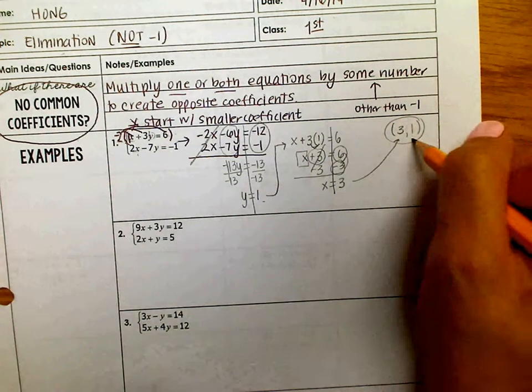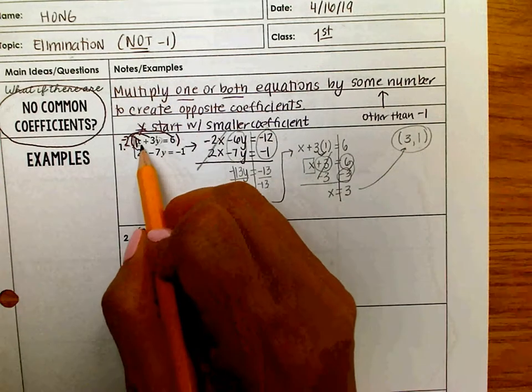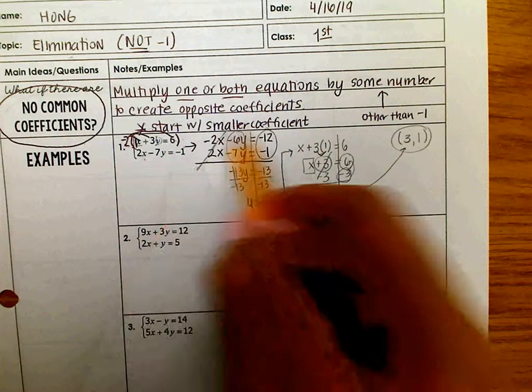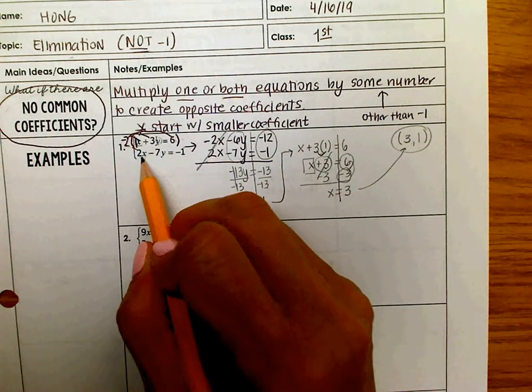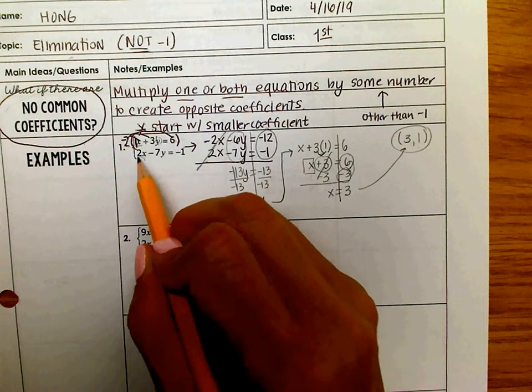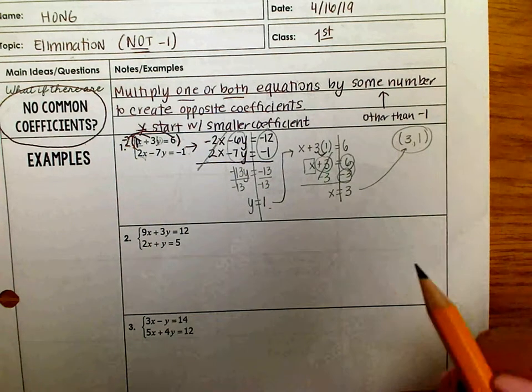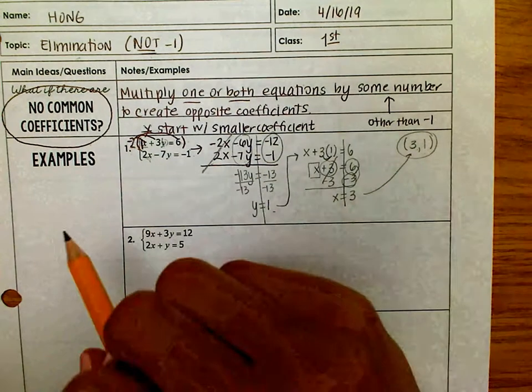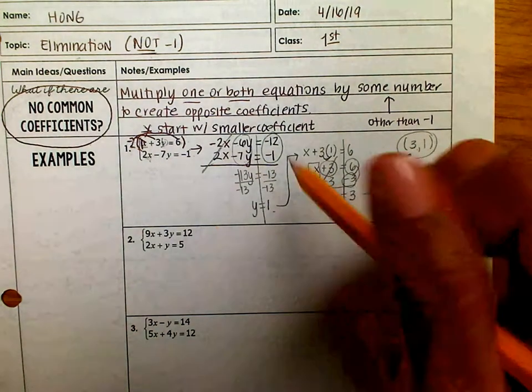If you want to check it, you put the 3 and the 1 here, 3 here, 1 here. 3 plus 3 times 1, which is 3, is 6. If you put the 3 here, that's 6. Put the 1 here, that's 1 times -7, which is -7. So 6 minus 7 is -1. That checks out. All right, so that's number 1. And again, if I went too fast, remember, you can always pause the video at any point.